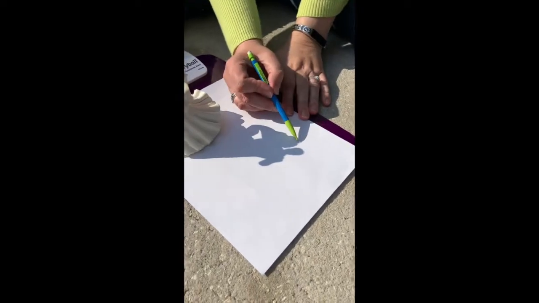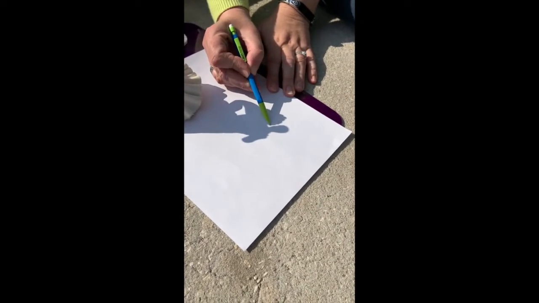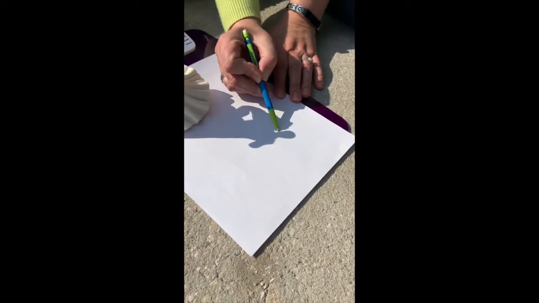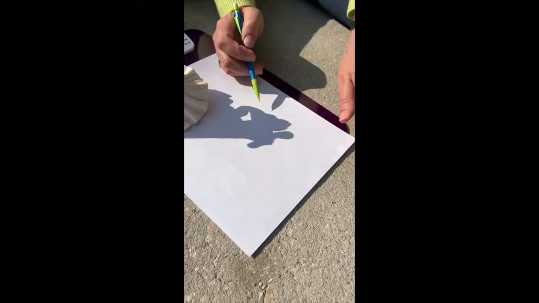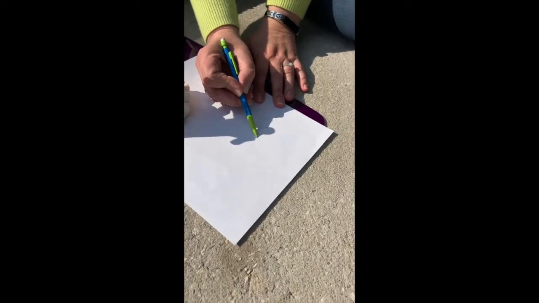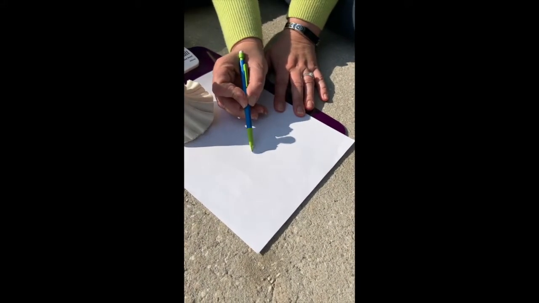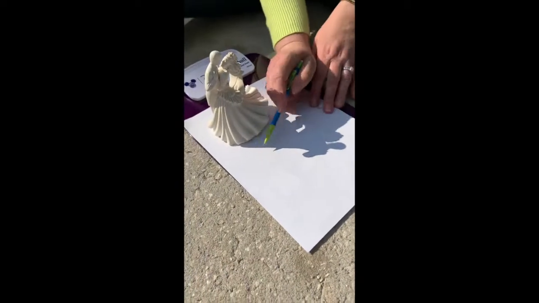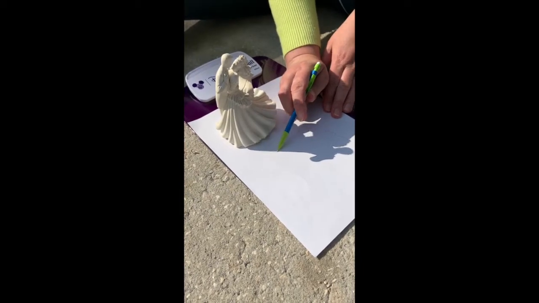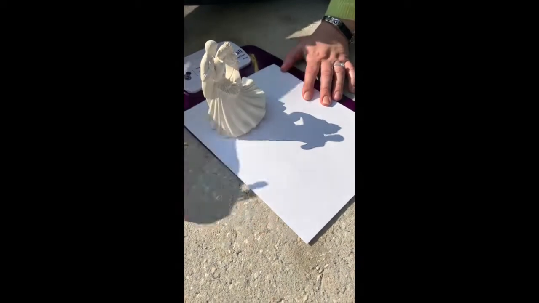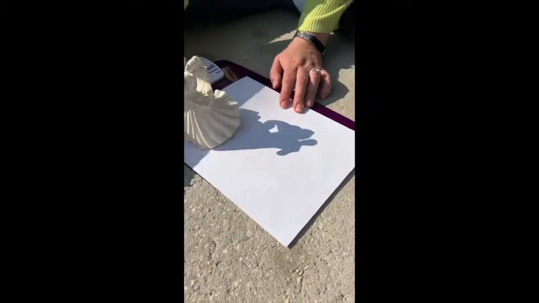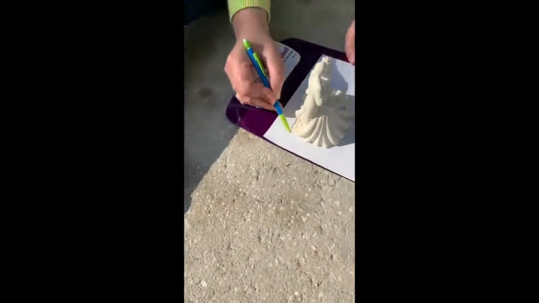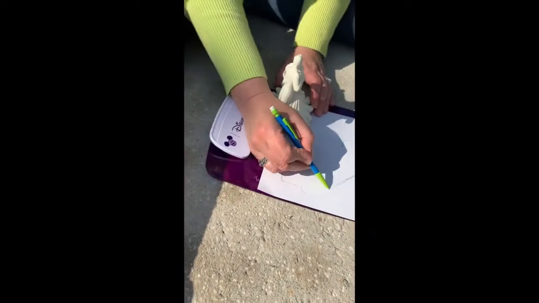And I told you we're going to be talking about space. Artists use space in their artworks. Space refers to the area on your paper. So right now, the positive space is the area on the paper that's taken up by the object that you're creating. In this picture, the shadow is the positive space, and the negative space is all the area around the shadow.